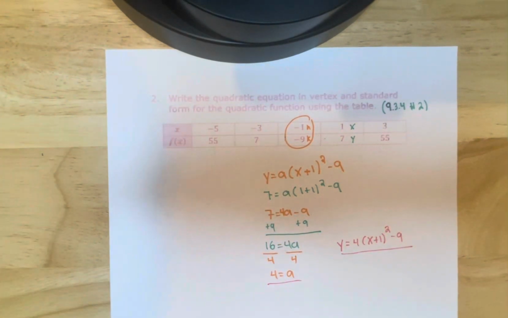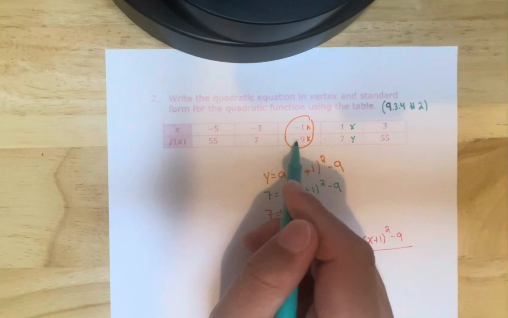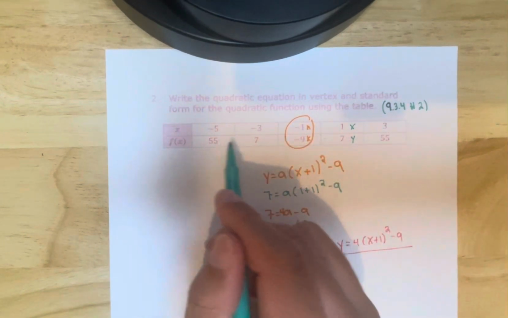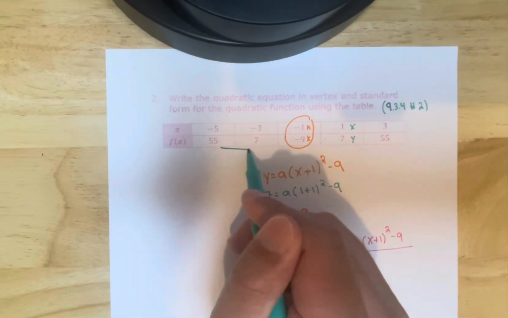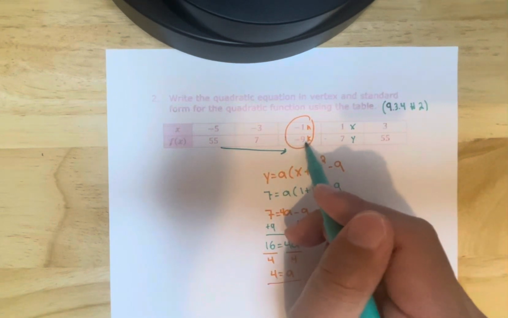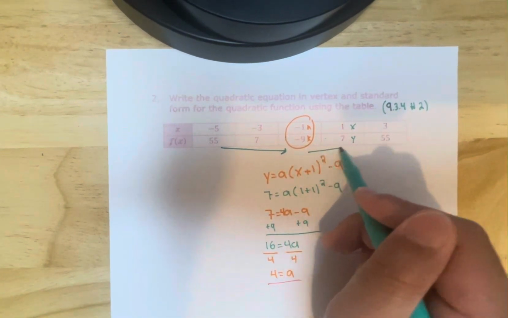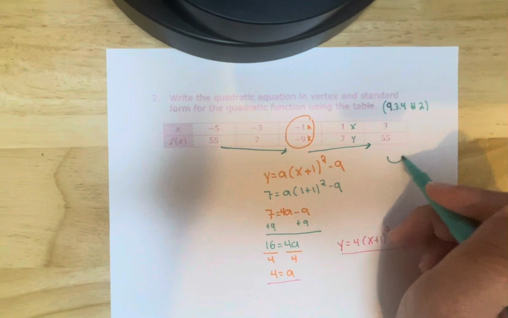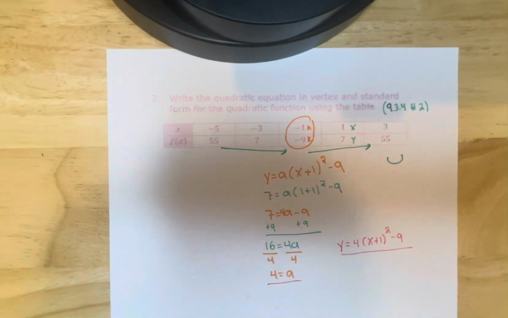So now to self-check your work, 55, 7, negative 9. Remember, this is the middle point. 55, 7, negative 9. The values are going down. And then after negative 9, it goes from negative 9, 7, 55, which means it's going to go back up, which means I have a parabola facing up, which means an a should be positive. And that's how I solve for a when given the vertex.